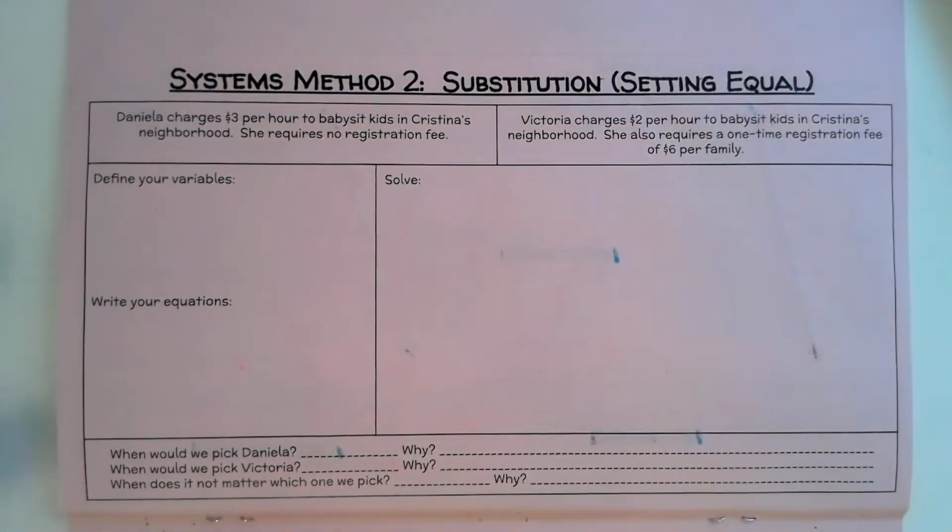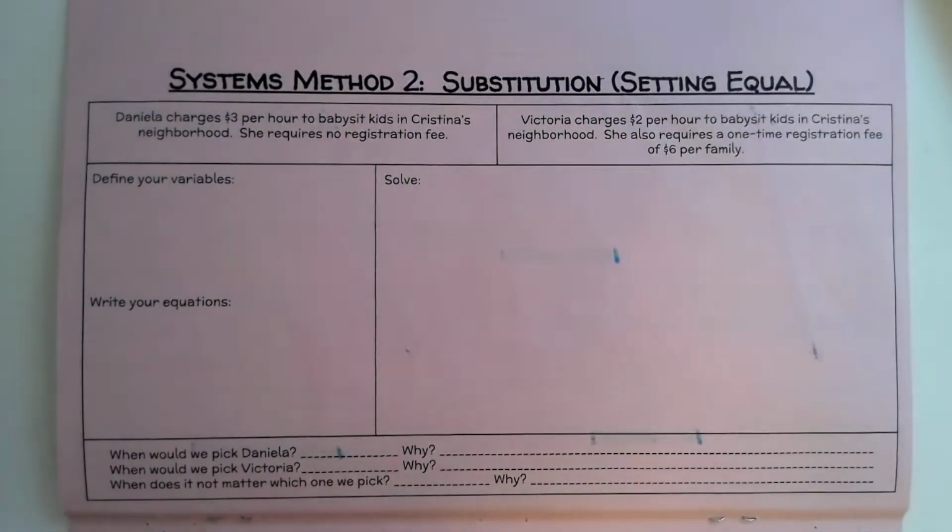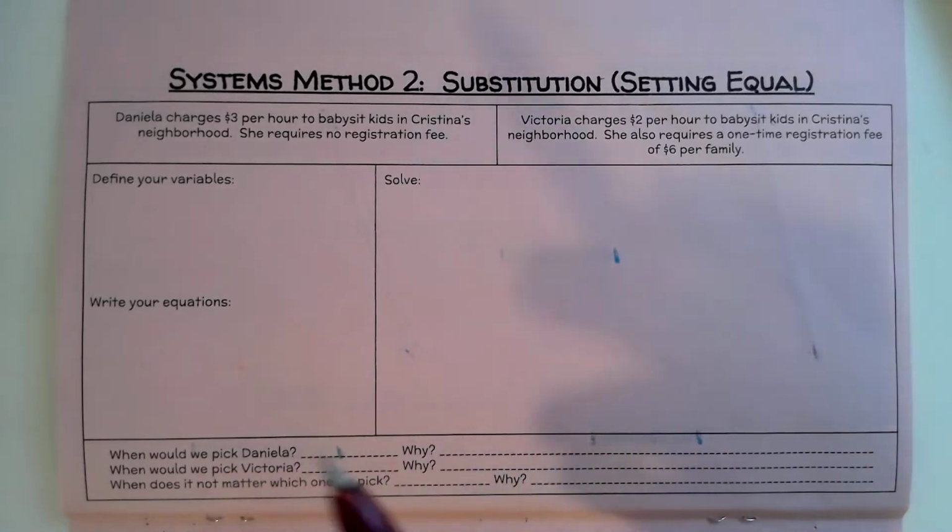This method is called substitution, but this particular method is a backup method for graphing. Now the first few problems that we're going to do, you don't really need that backup method, but you'll see when we do our final problem why this method matters.